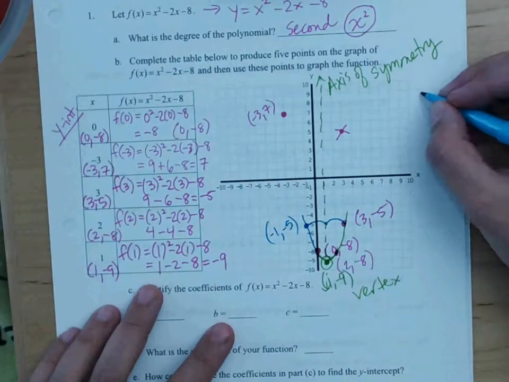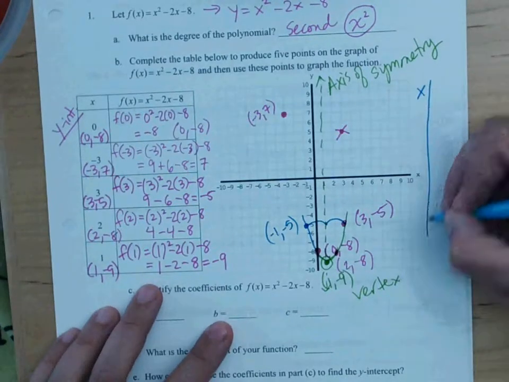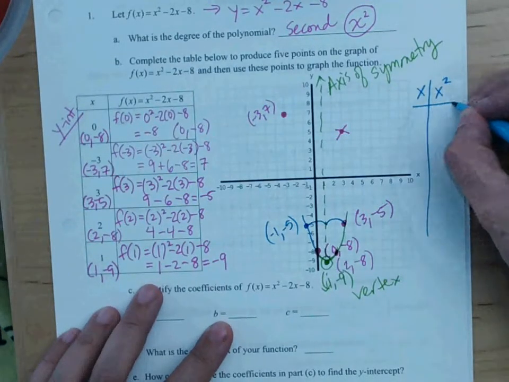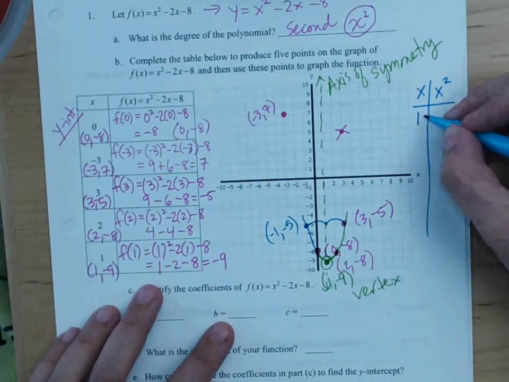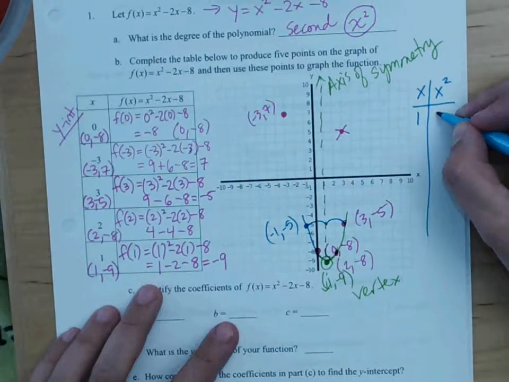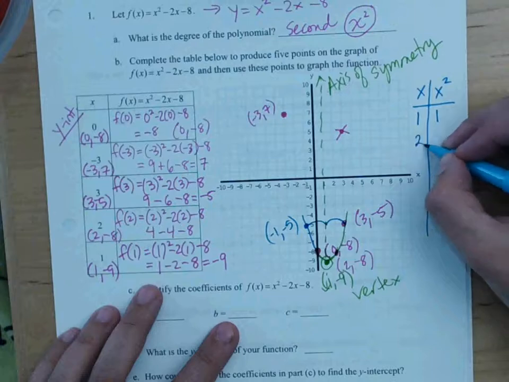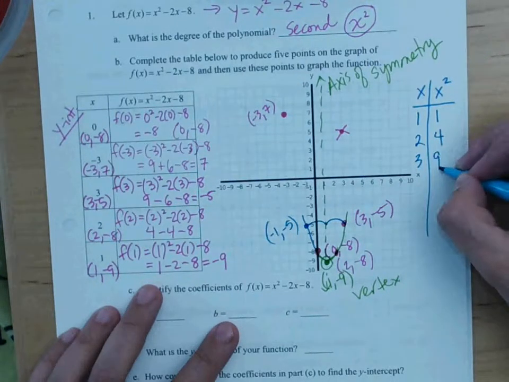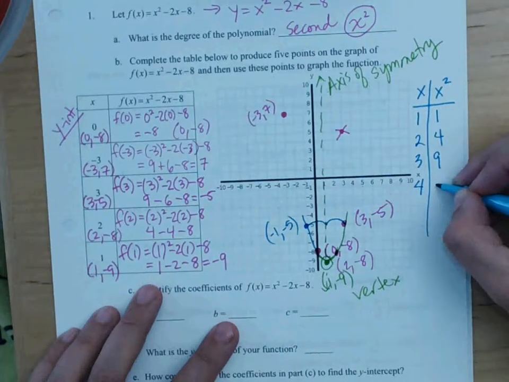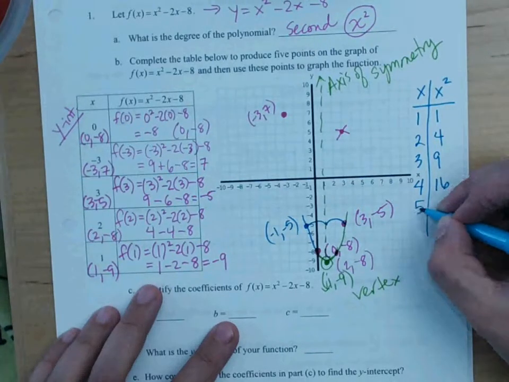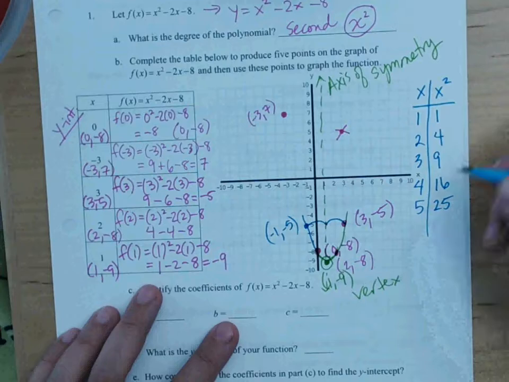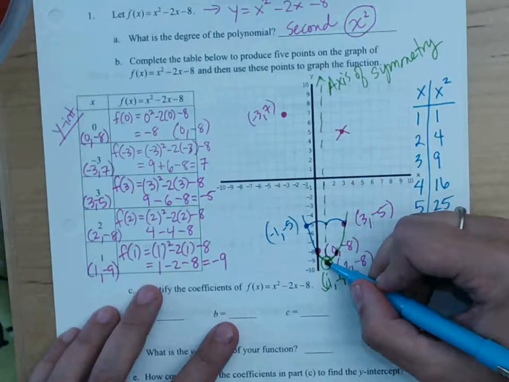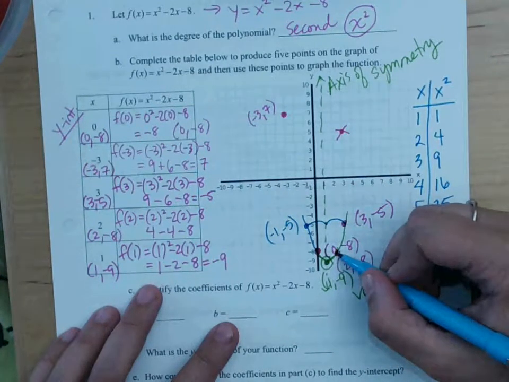I want to talk about quadratics for a second. X squared is what we're calling a quadratic. If you take 1 and you square it, what do you get? If you take 2 and you square it, what do you get? If you take 3 and you square it, you get? If you take 4 and you square it, you get? If you take 5 and you square it, you get? Okay? So right here, we go over 1, up 1.